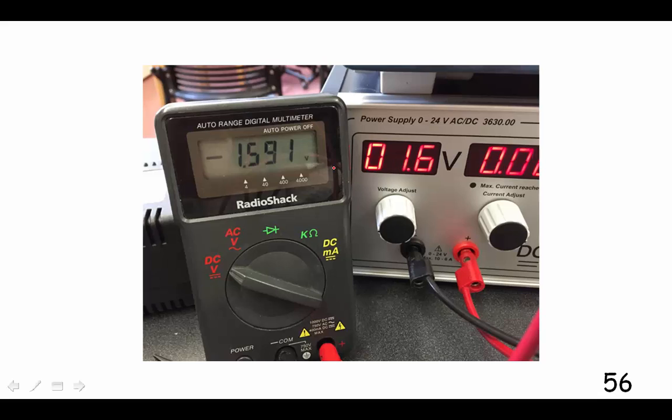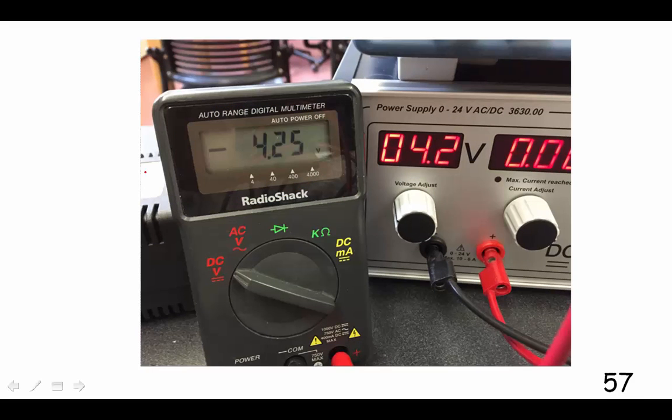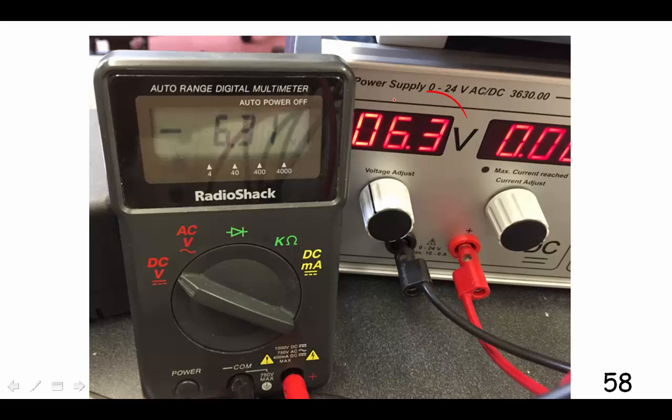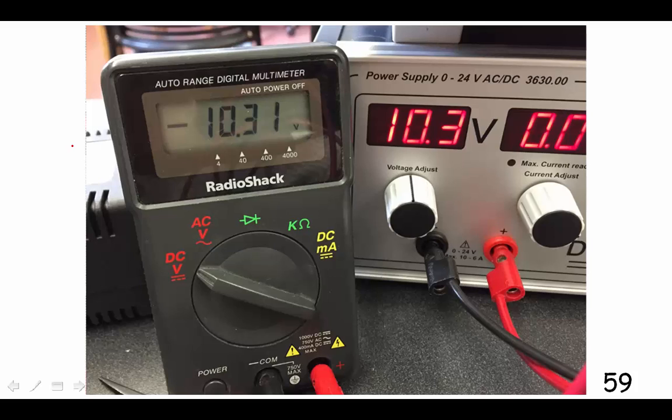I'll go with it. So now I've got 1.6 volts on the input, and I've got -1.591 volts on the output of my op amp. That's good. It's a gain of -1. Here I have the input of 4.2. The output of the op amp is -4.25. Pretty good. Input 6.3, output -6.3. Again, we had the gain of -1.